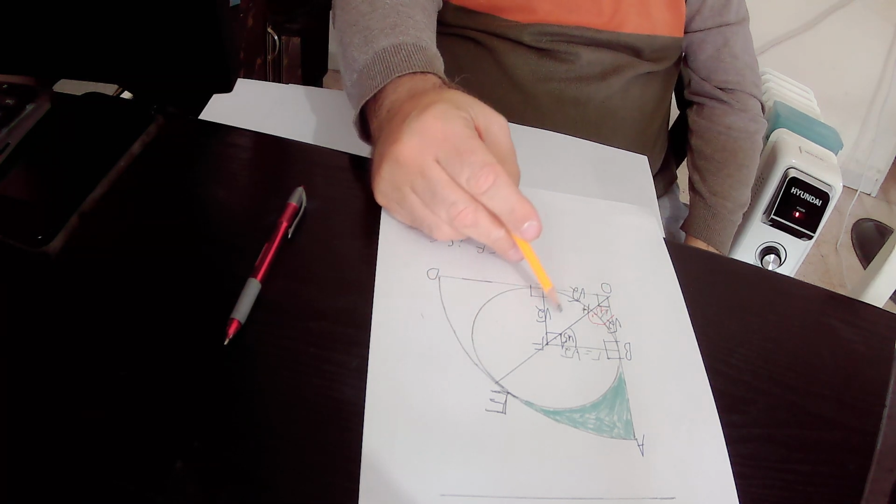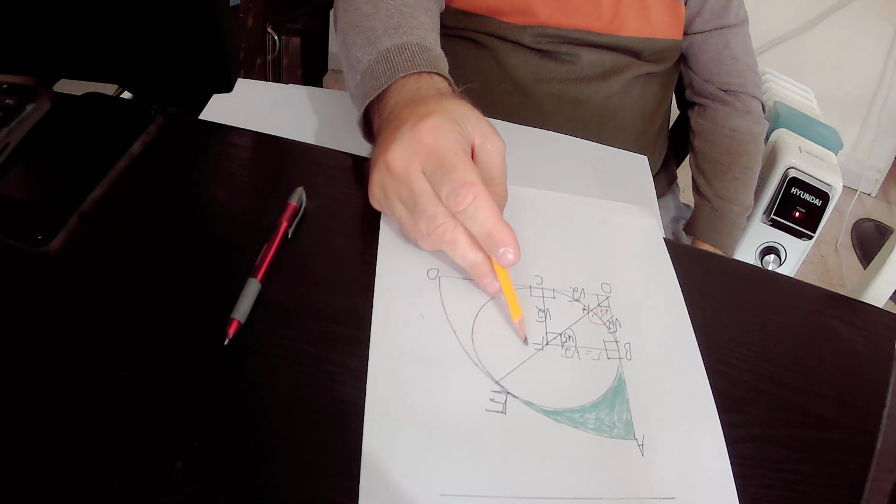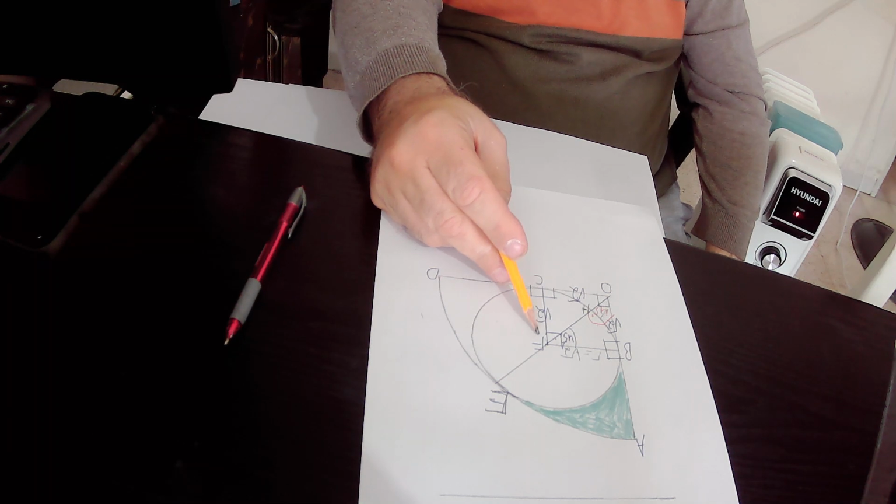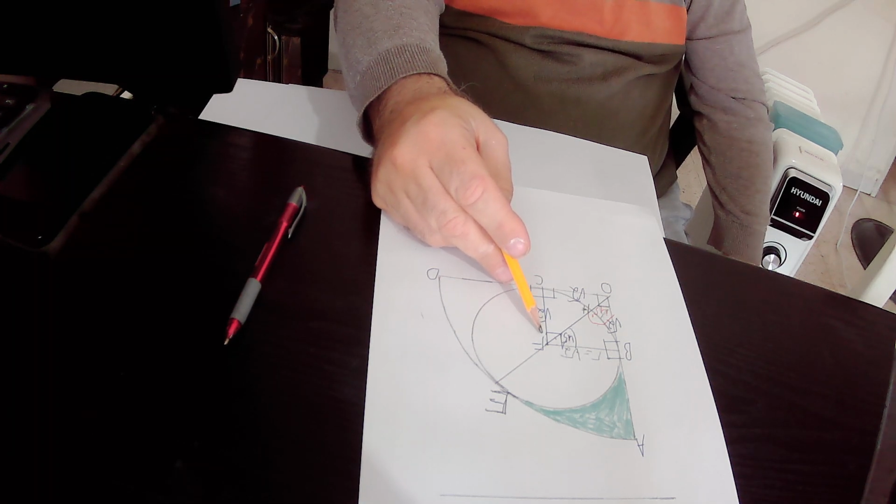But the straight line edge FE passes through point F, that is the center of the circle.